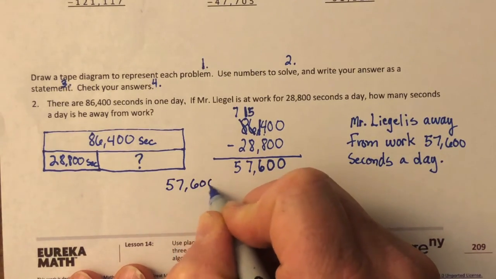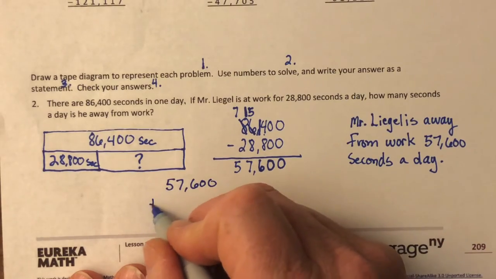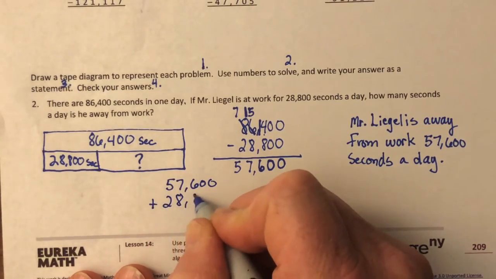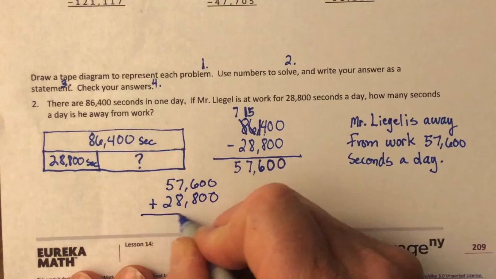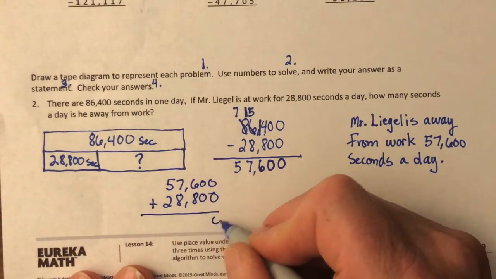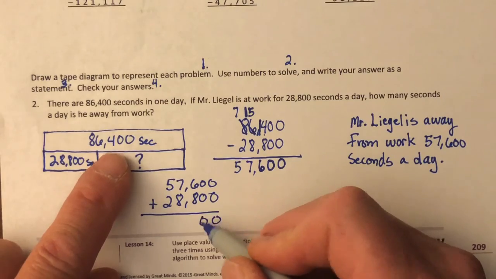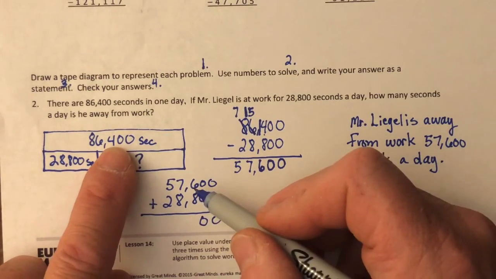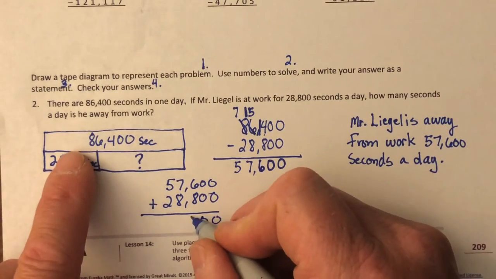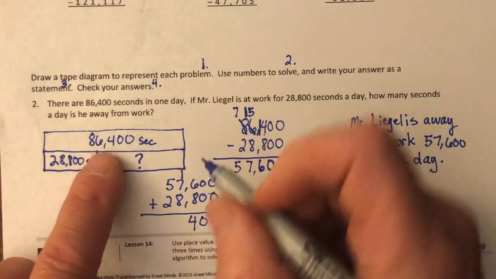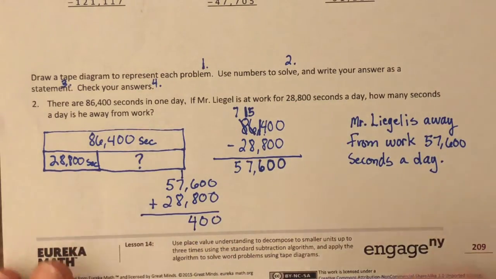57,600 plus 28,800. Okay, 0 plus 0 plus 0. So far, so good, right? 0 plus 0 is 0. Another 0 is good. 6 plus 8 is 14. Put down the 4, carry the 1. Oh, there's my 400. I'm getting there.